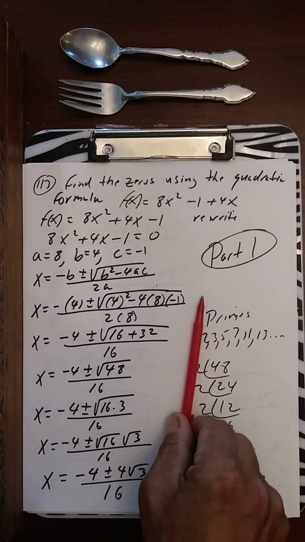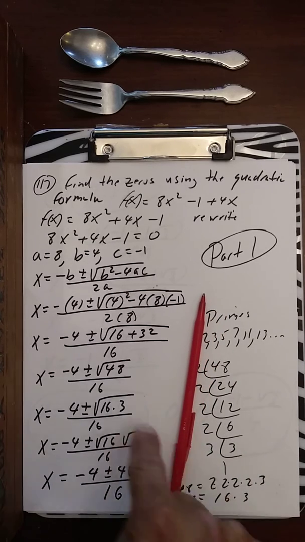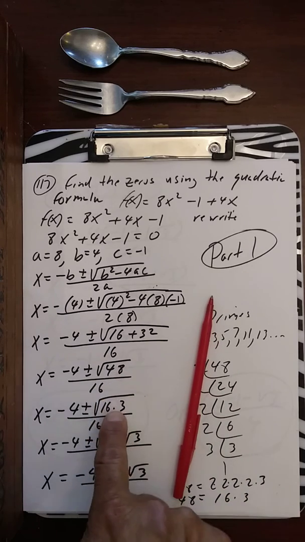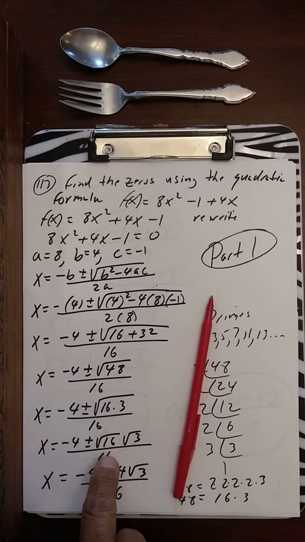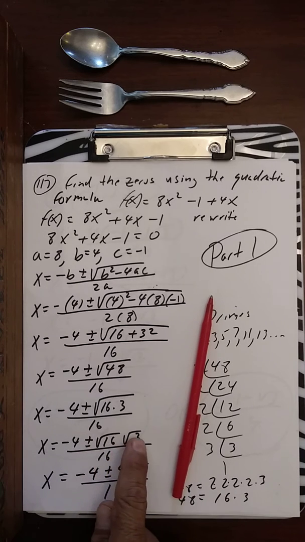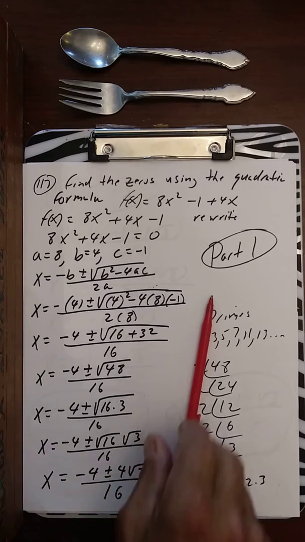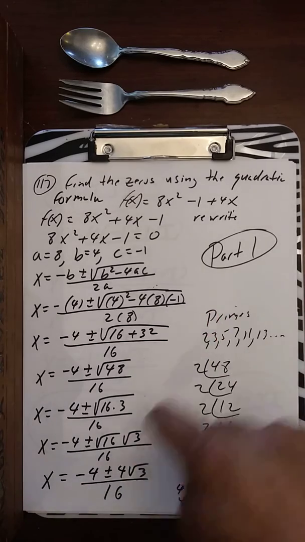So let's go ahead and do that. Let's use this one back right there. So now, instead of 48, we have 16 times 3 right there. Square root of 16 and 3, and the square root of 16 is 4. So this gives me negative 4 plus or minus 4 square root of 3 over 16. We're going to continue, and there's more we can do. So that's part 1 right there.